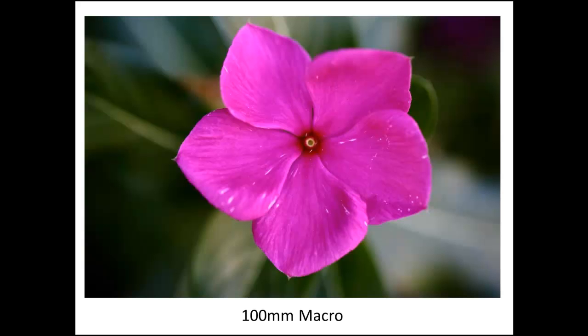So this is using a 100 millimeter macro for Canon. The equivalent Nikon is a 105 millimeter macro. You can't really tell how big this flower is. It's not very big, but what you notice is that the background is nicely blurred.